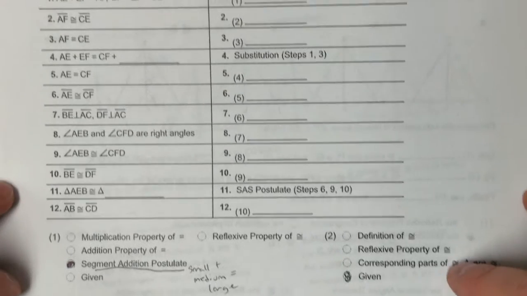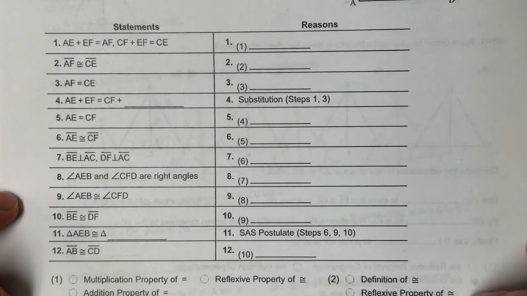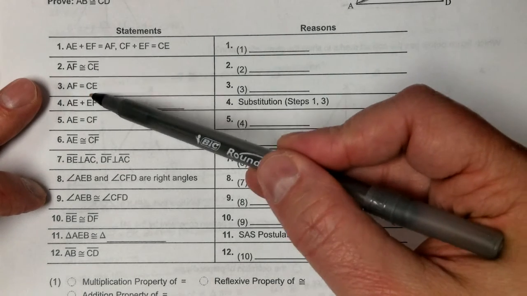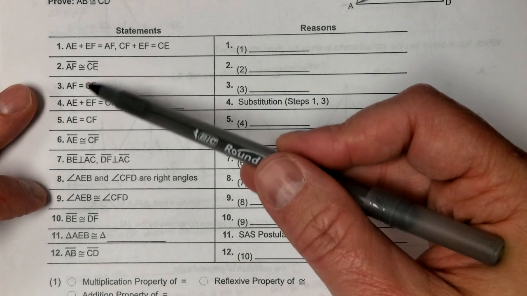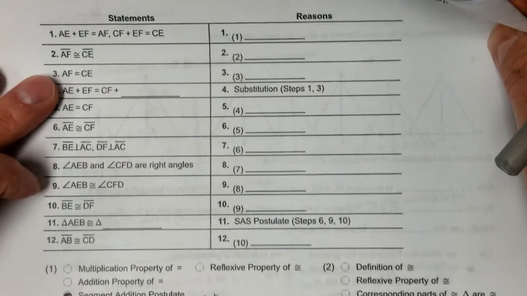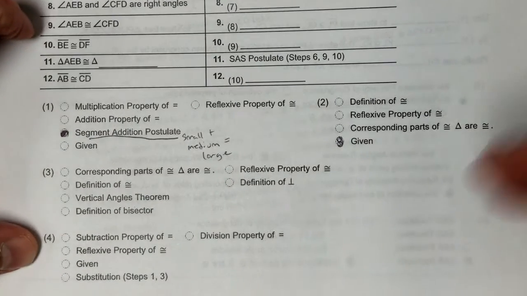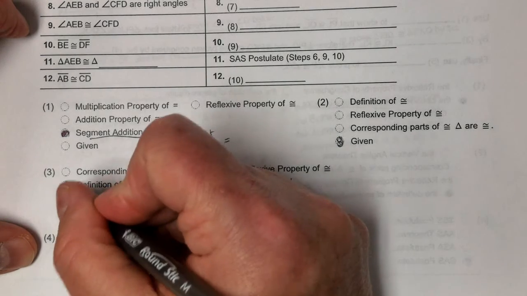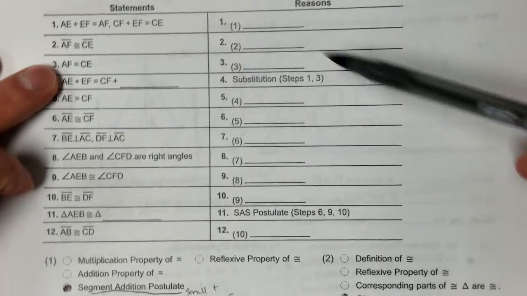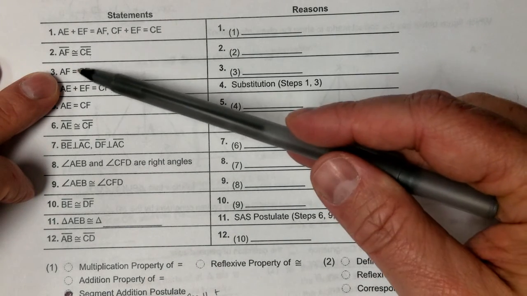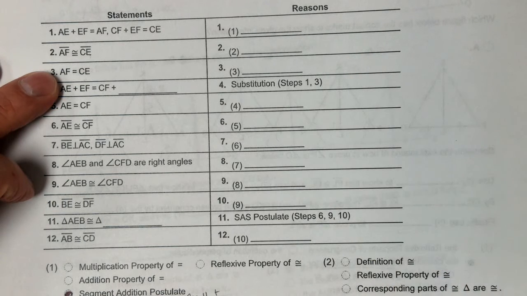So now this is why this is like the longest proof ever, so to speak. You're going from this to this, which we usually skip over. That's just definition of congruence. So on 3, definition of congruence. It was the exact same letters. All they did is they took off the bar and the wavy line. So that's definition of congruence.